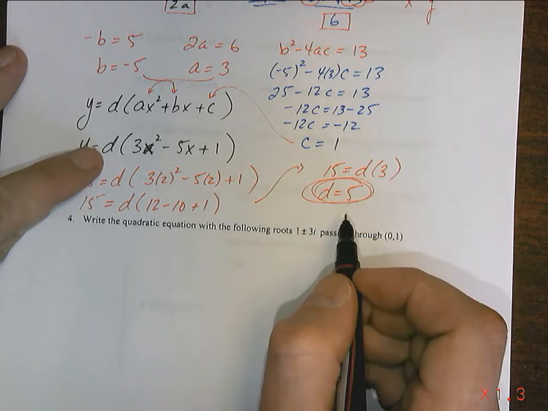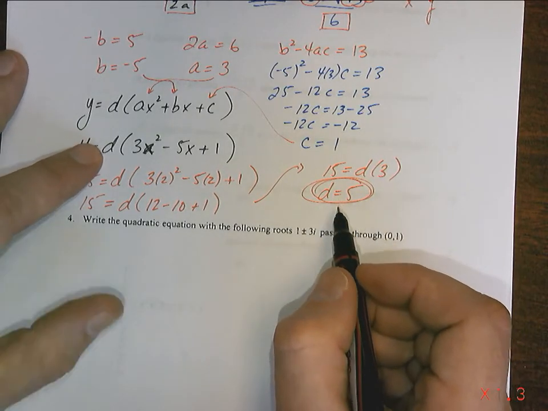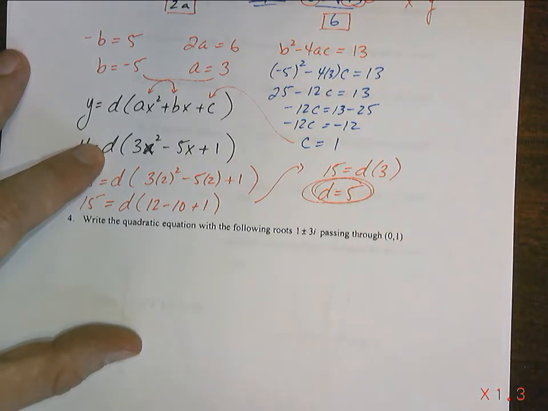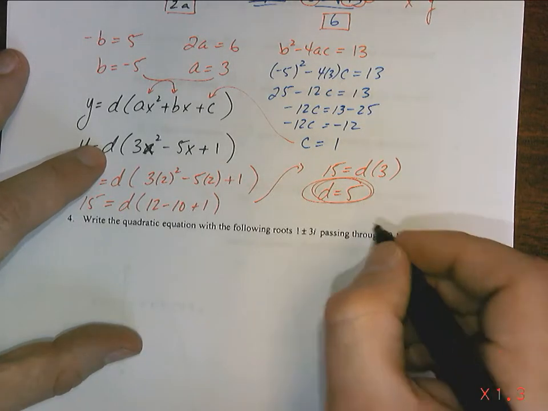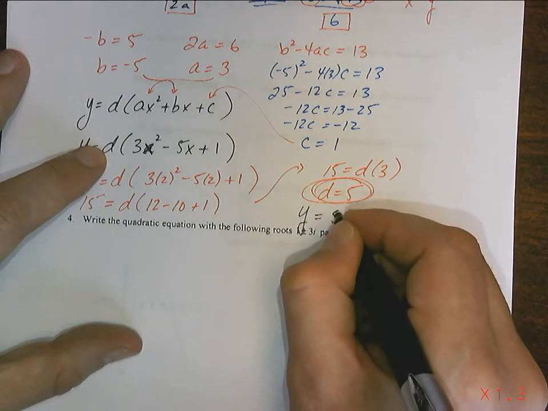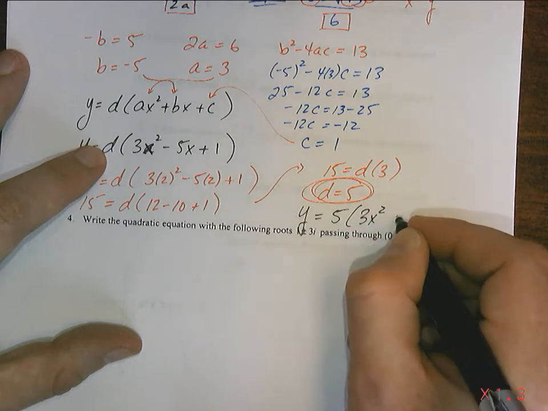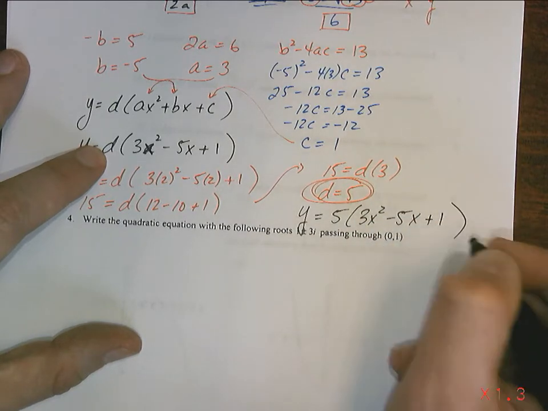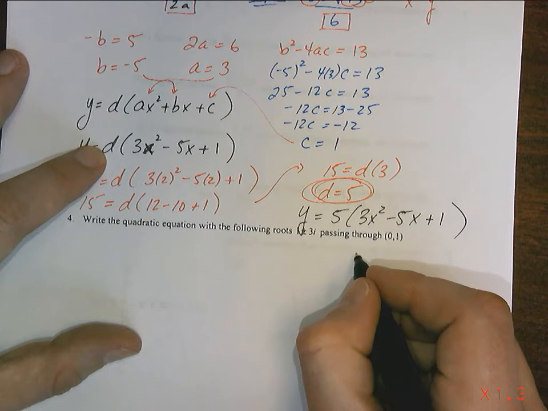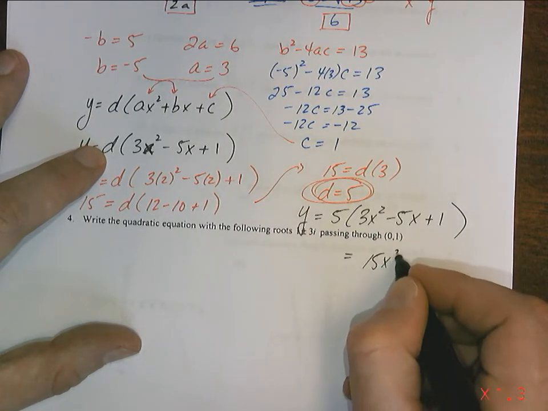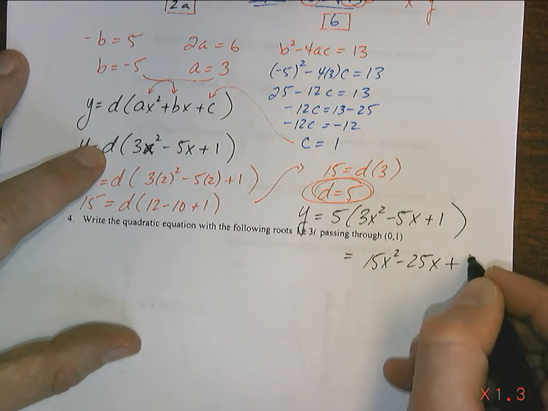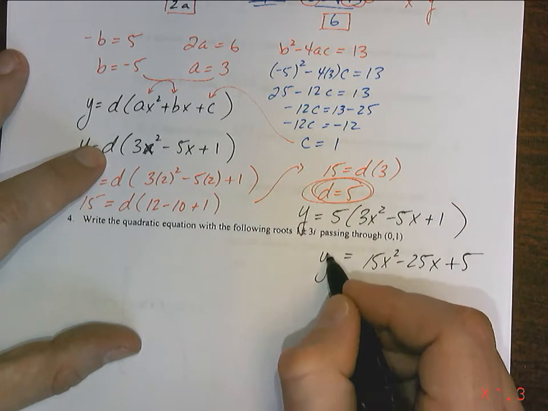So I'm going to take that and plug it into my family of curves. I'm going to get y equals 5 times 3x squared minus 5x plus 1. And finally, that could be y equals 15x squared minus 25x plus 5, and that is your specific curve.